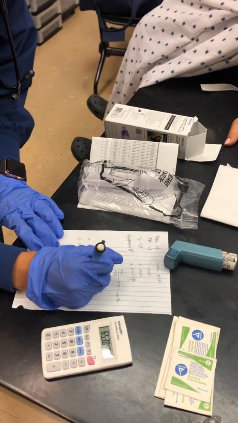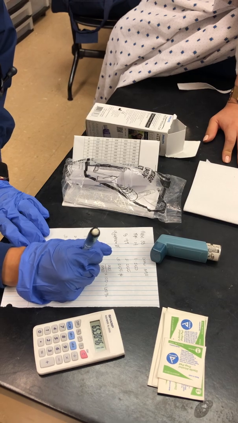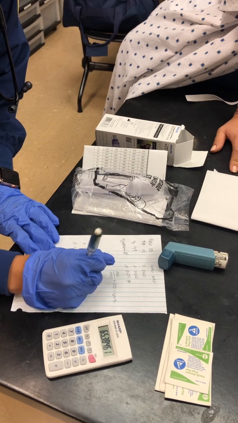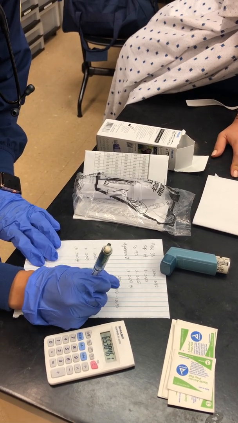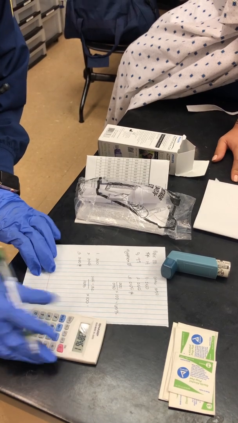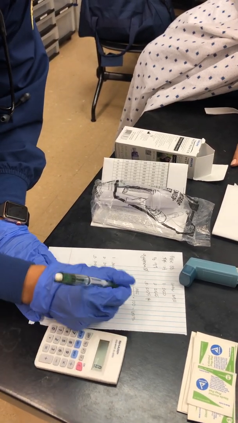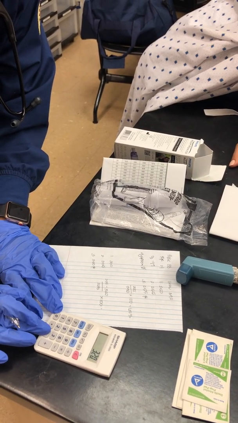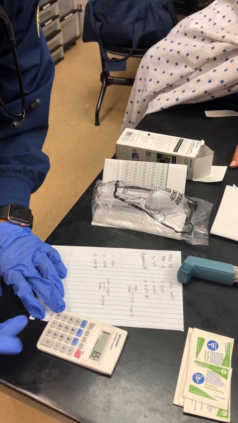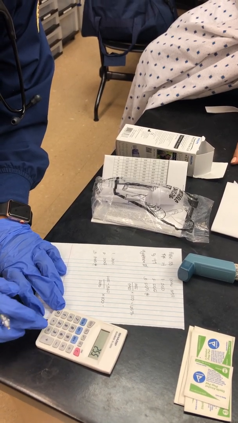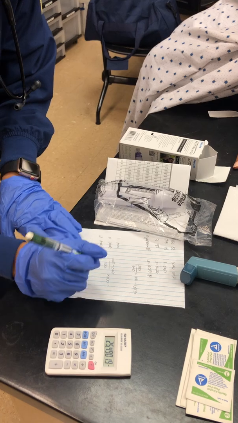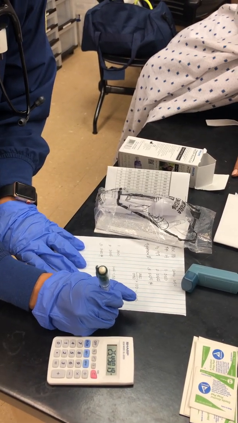Okay, so now we're gonna see if the medication works. So we're gonna take pre, which is your best of the one before the medication, 255, minus the 320, which is your best, over your pre, 255, then multiply that by 100. So 255 minus 320 equals 65, divided by 255, and then times 100. So you're at 25% of an increase, which is good.